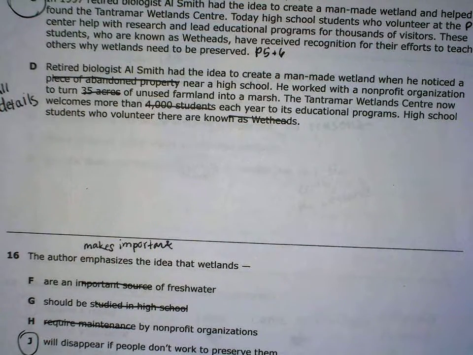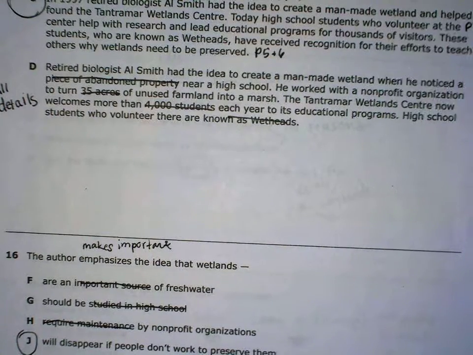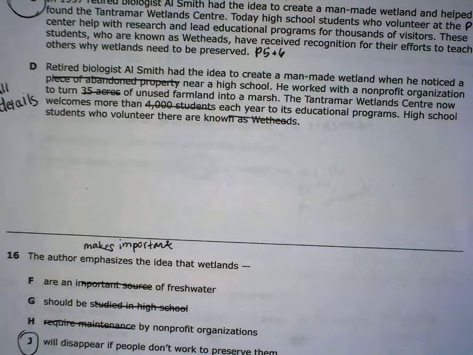Today, high school students who volunteer at the center help with research and lead educational programs for thousands of visitors. That summarizes paragraphs 3 and 4 really well. These students, known as wetheads, received recognition for their efforts to teach others why wetlands need to be conserved. That talks about the awards that they received in paragraphs 5 and 6. So that is absolutely a fantastic summary of the entire article, and that would be my answer.